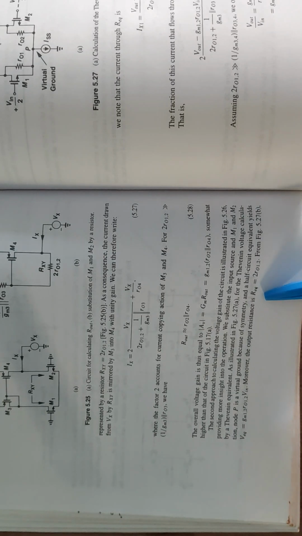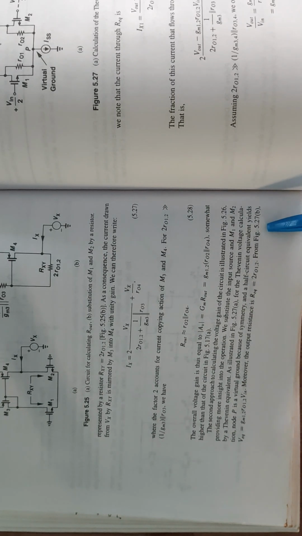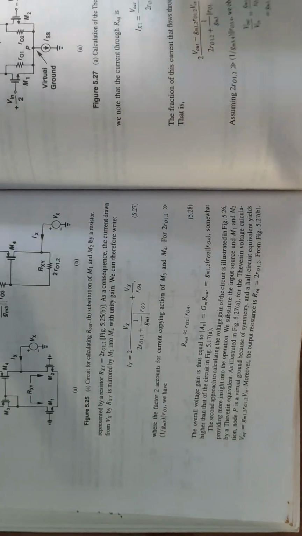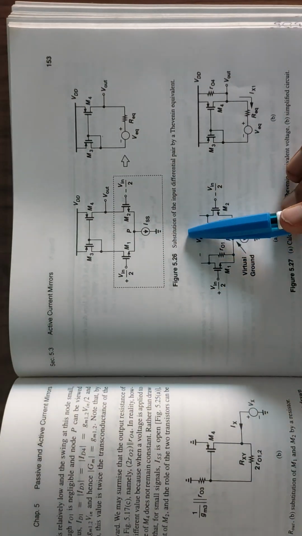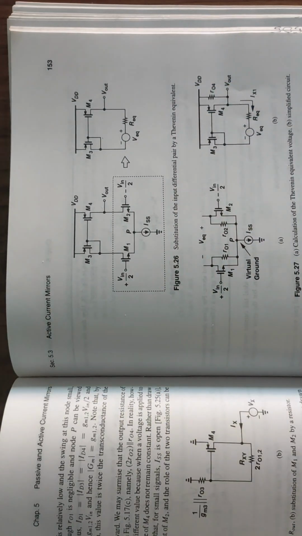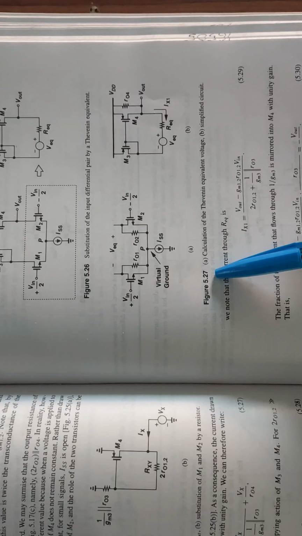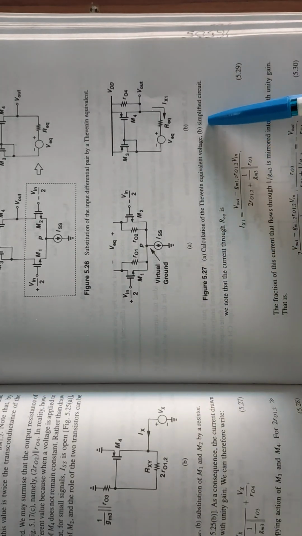Moreover, the outer resistances are equivalent to 2r01,2 from figure B. Here you can see the substitution for the input differential pair by a Thevenin equivalent, with A the calculation of the Thevenin equivalent voltage and B the simplified circuit.